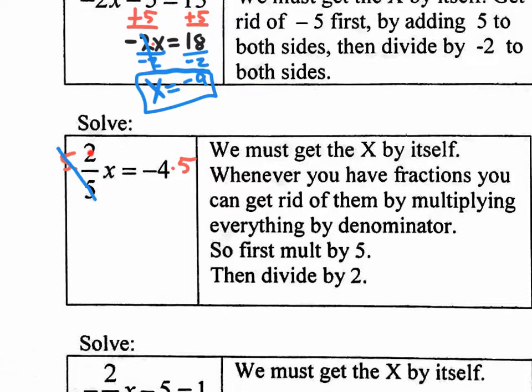Think of it this way. The 2/5 really says 2 divided by 5. If you don't want the divided by 5, what are you going to do? You're going to do the opposite of dividing by 5, which is multiplying by 5. Cancels out. What do we have left?